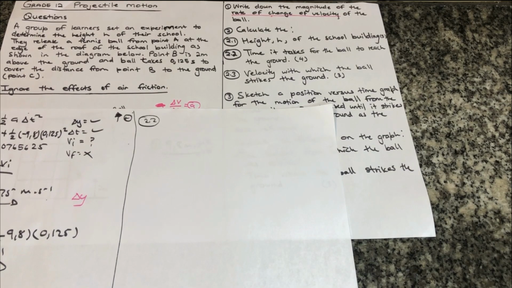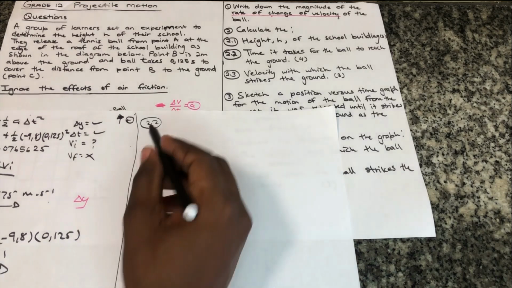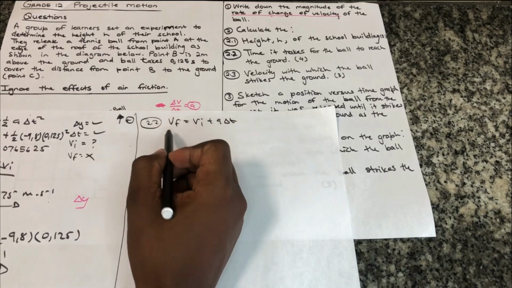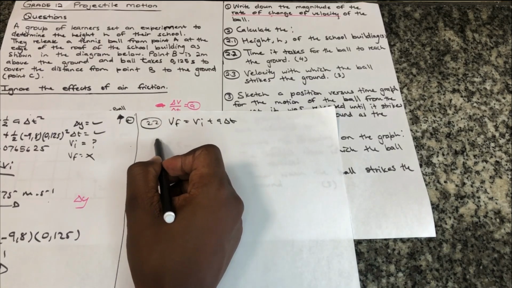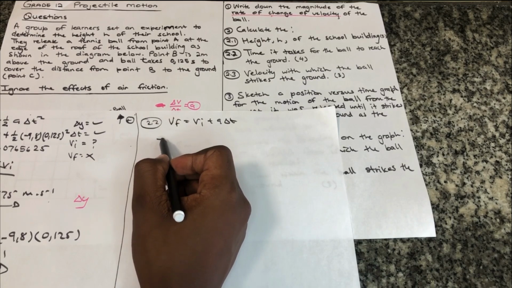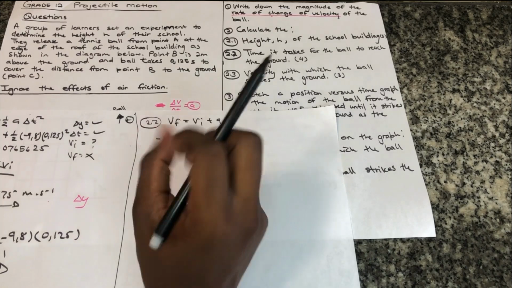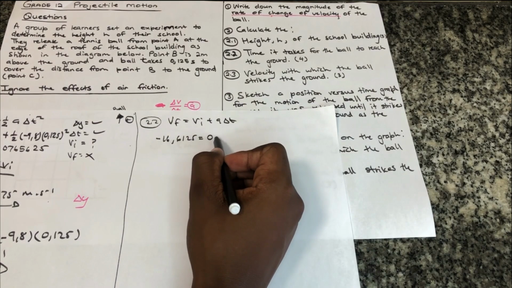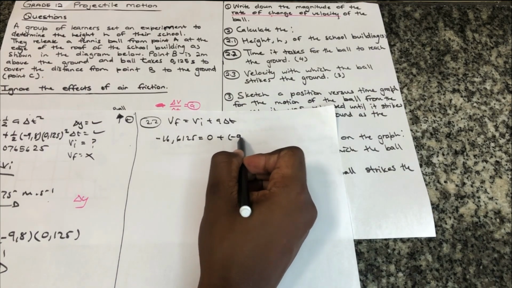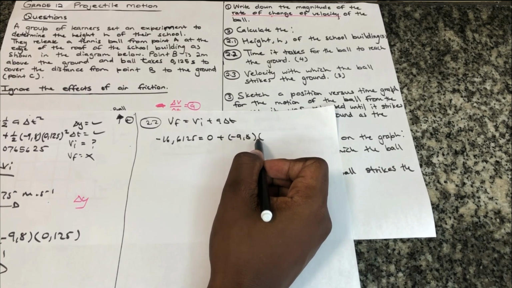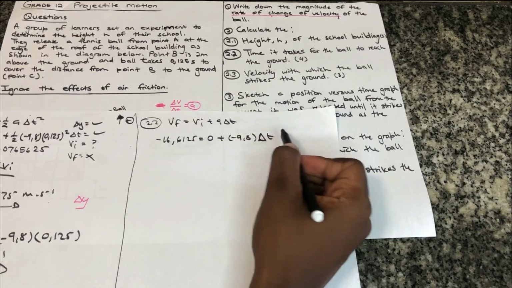Remember that we know the final velocity and the initial velocity. So in that case, let's use final velocity is equal to vi plus a change in time. The final velocity is negative 16.6125, which is equal to the initial velocity, 0 because the ball was dropped by the students, plus negative 9.8 times the change in time. We're calculating the time, by the way.